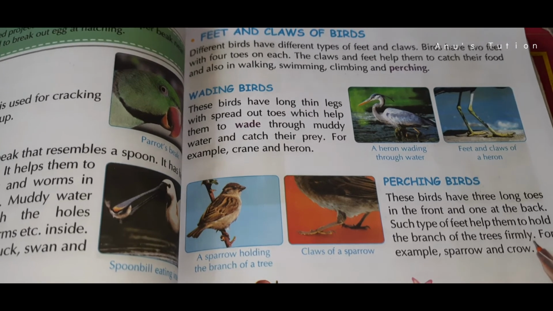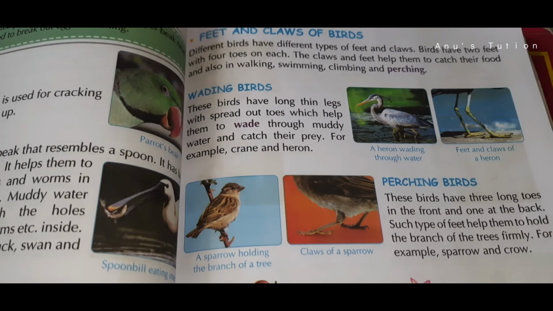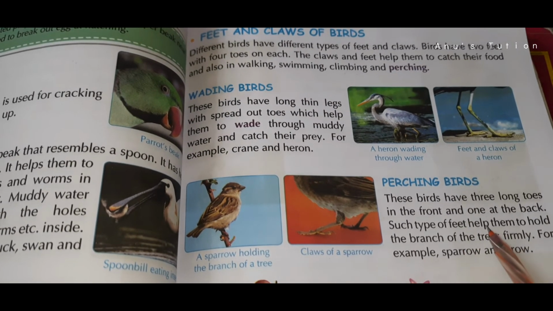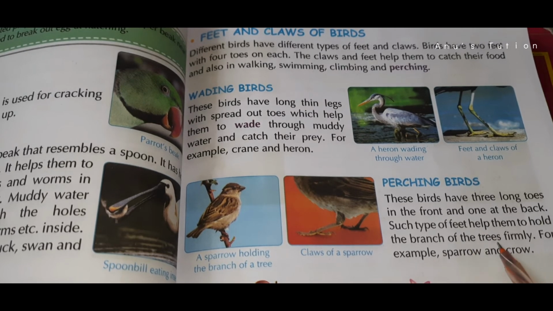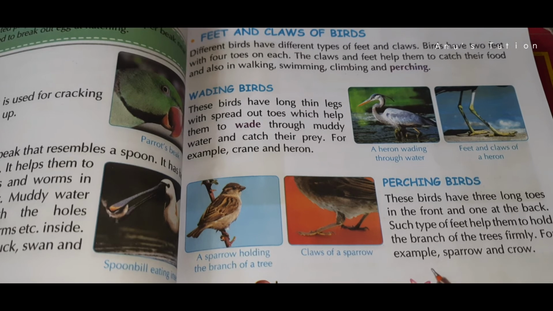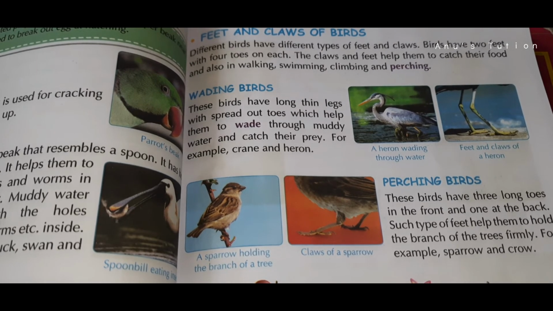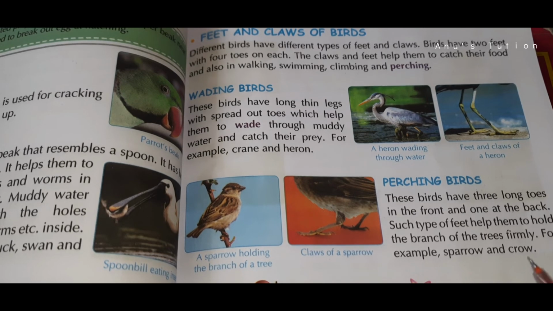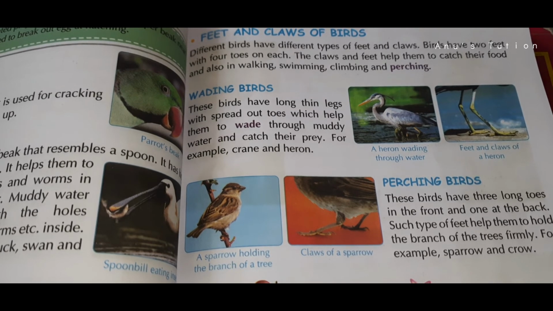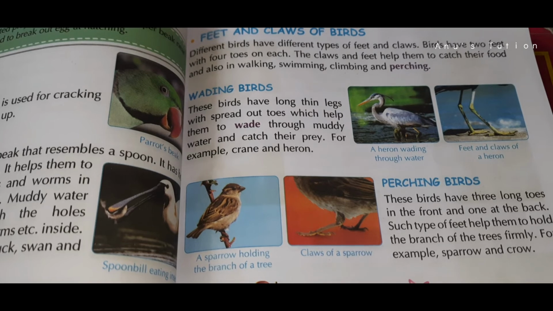This additional toe is very helpful to the feet to stand on the branches very firmly. For example, sparrow and crow. If you observe the legs of a sparrow, it has 3 in front and 1 in the back. Sparrow and crow also.